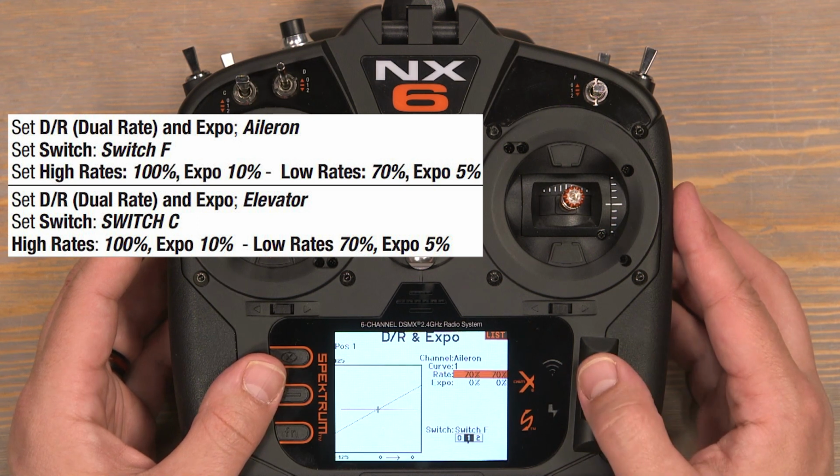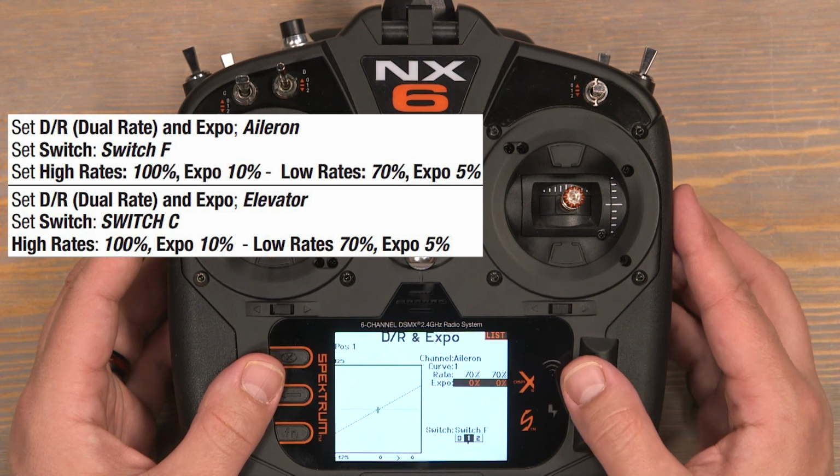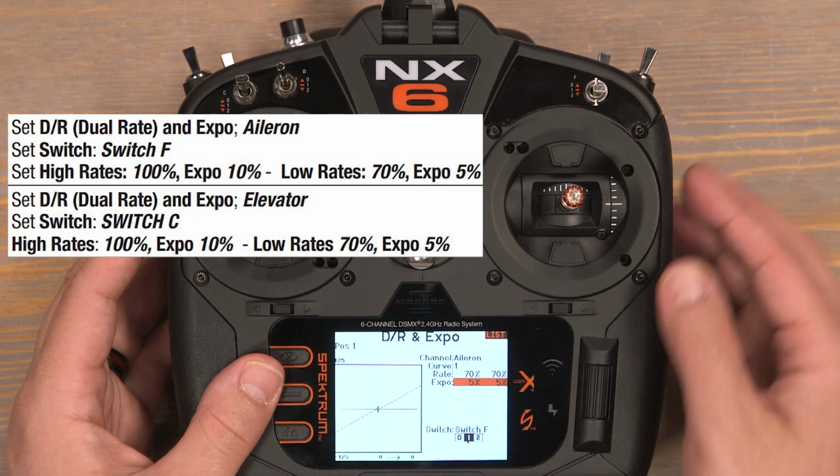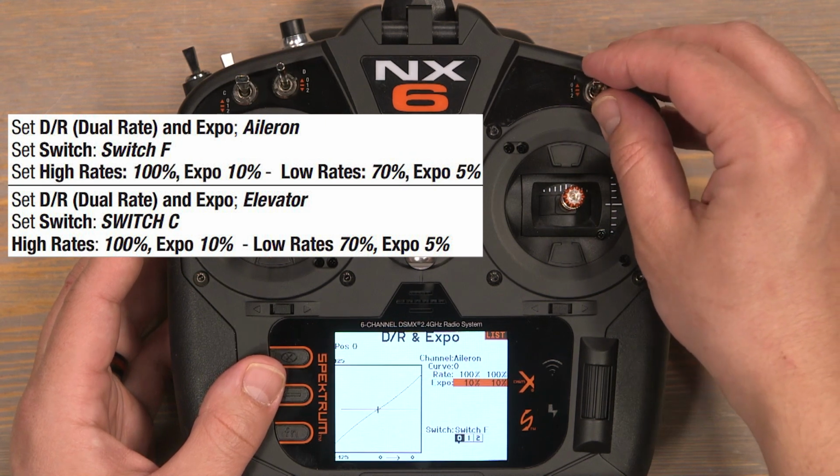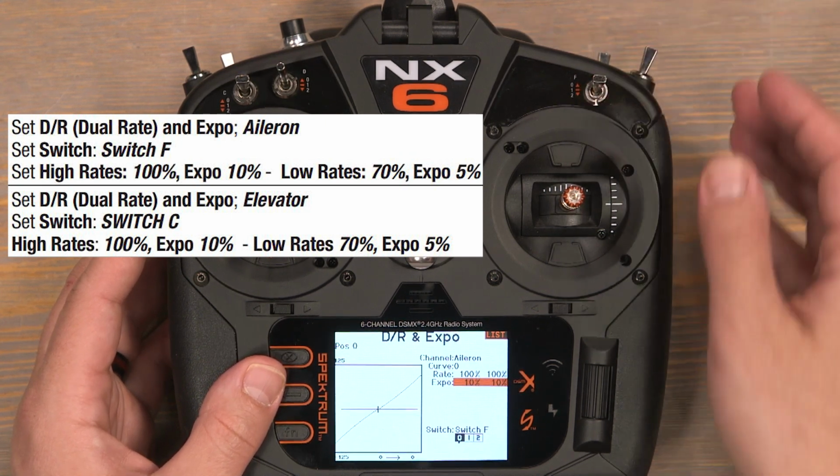Click to lock it in, and then we'll add a 5% to the expo. We'll flip the switch to verify it's working, our high and low rates, and they are.